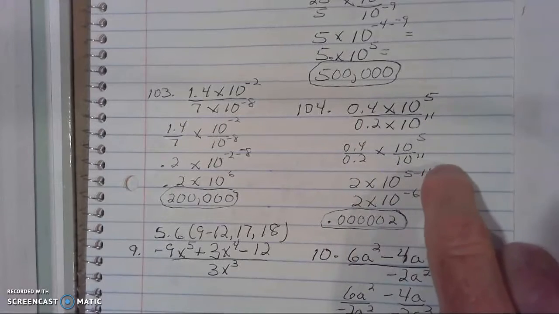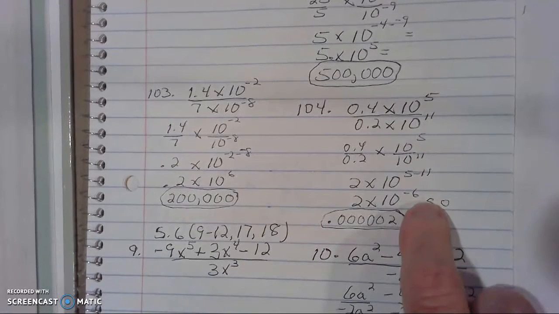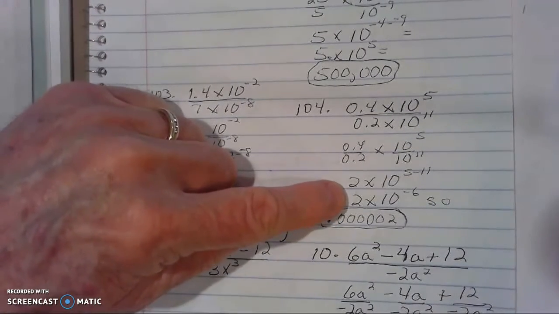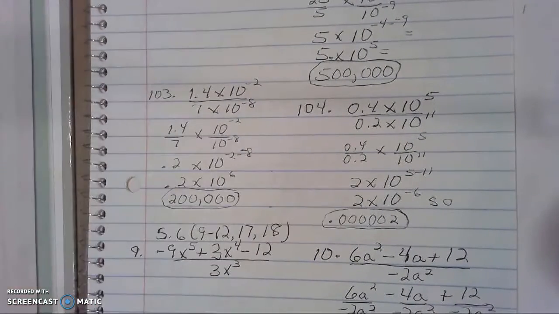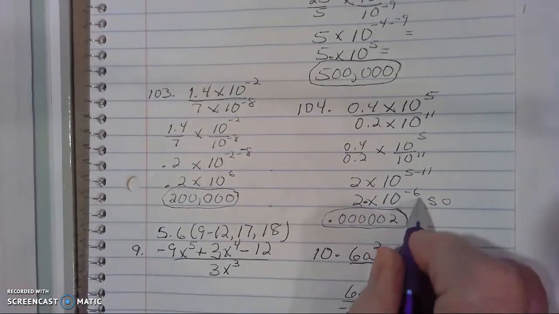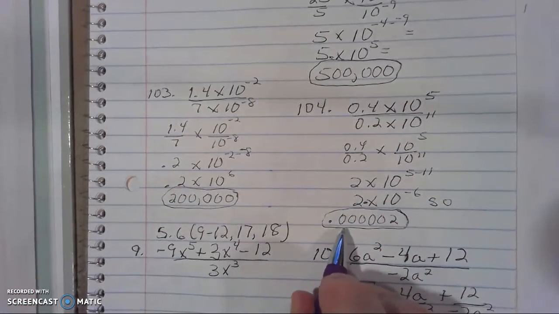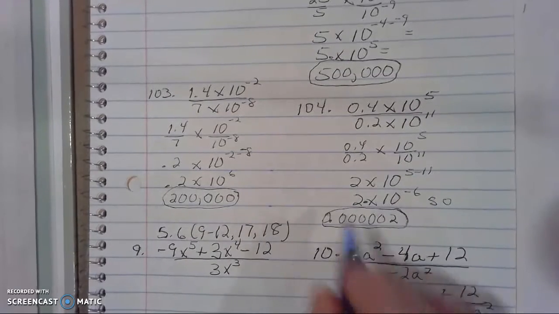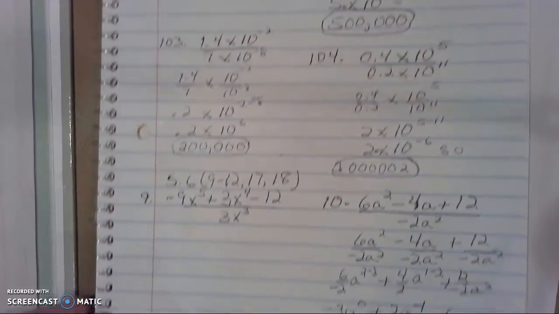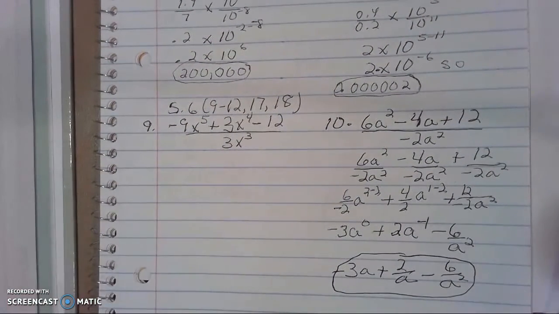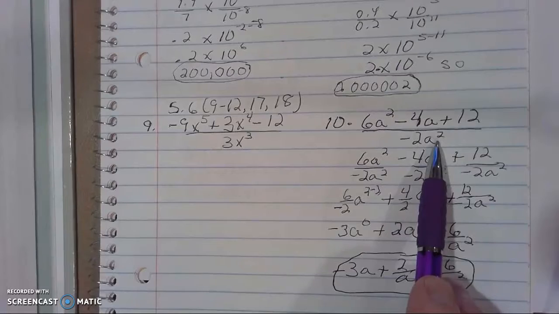The 10's, I subtract their exponents. That's what you do on division, so 10 to the negative 6th. So on that 2, the decimal is right after the 2, 2.0, 2 point. So I move my decimal 6 places to the left, so 0.000002 for my answer. Then on 5.6, the first 4, 9 through 12, is dividing by one term.